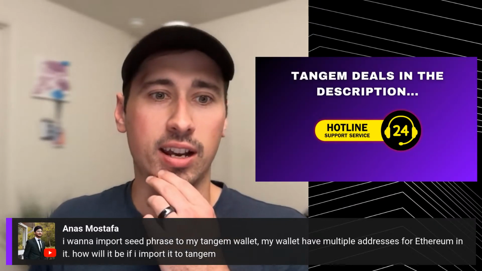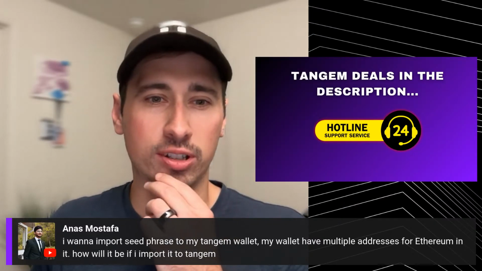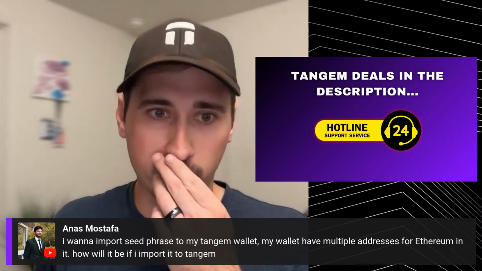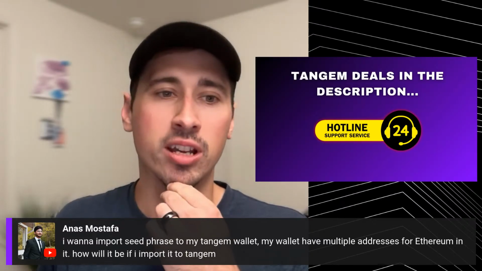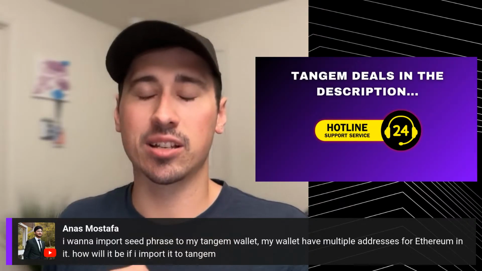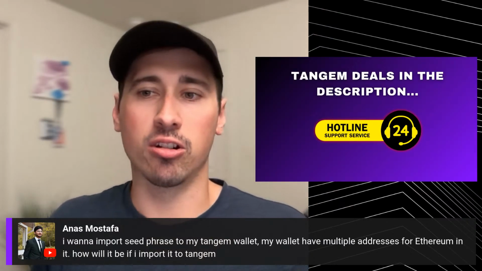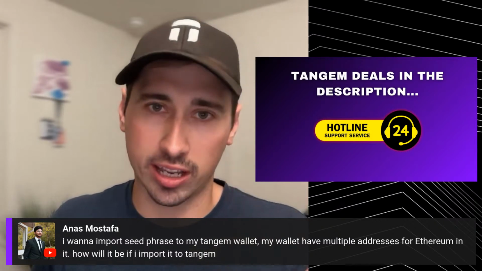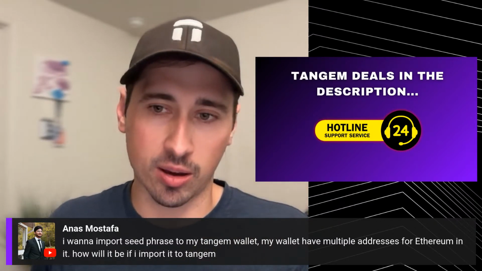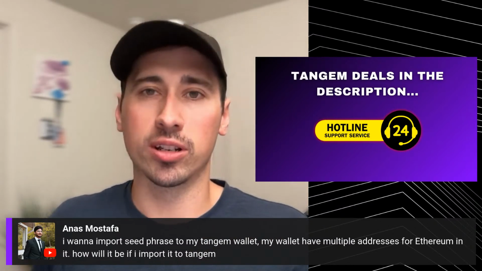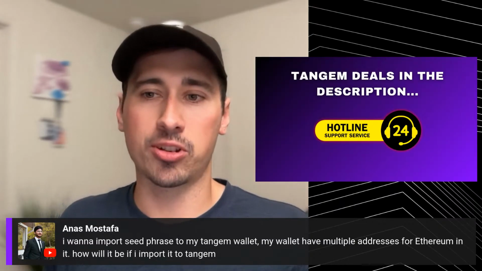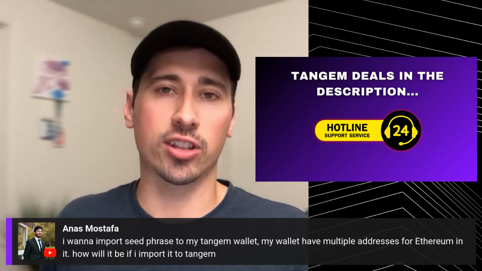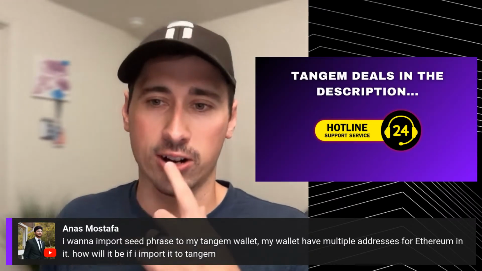Anas Mustafa says, "I want to import seed phrase to my Tangem wallet. My wallet has multiple addresses for Ethereum. How will it be if I import into Tangem?" So unfortunately, Tangem doesn't yet support multiple receiving addresses. If you're importing a seed phrase that has multiple receiving addresses for one network like Ethereum, you're only going to see one address. So until that feature is released, your best option is to set up a completely new seed phrase using your Tangem wallet and transfer the crypto just to that one address.